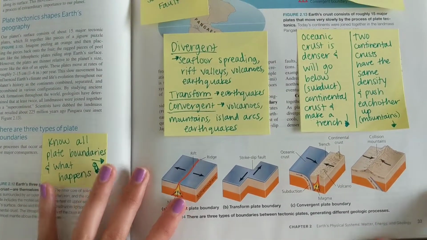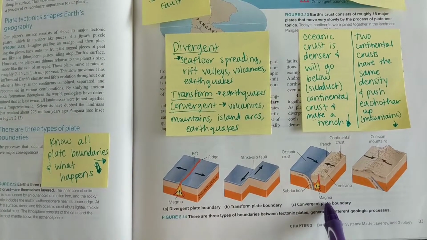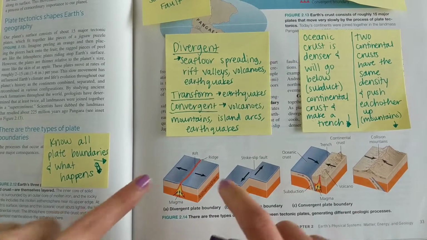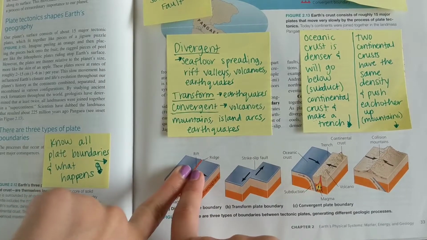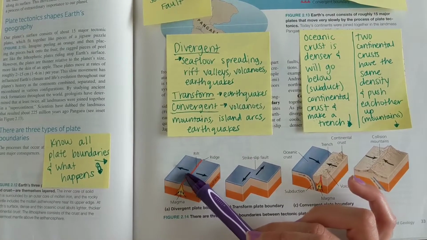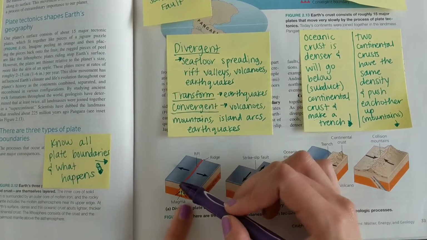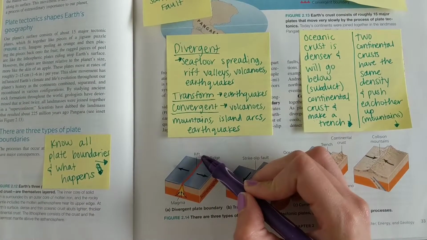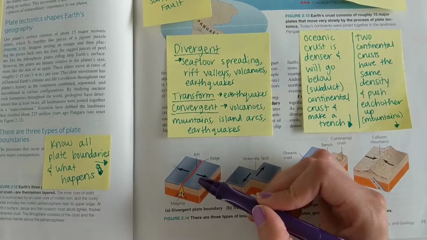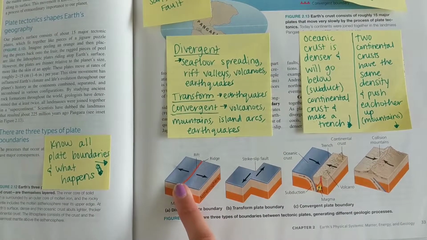You have to know on page 33 all of the plate boundaries and what happens in each one. So there are three main kinds of plate boundaries. The first one is divergent. Two plates are spreading or moving apart from each other, and that causes magma to rise up from the mantle, and something called seafloor spreading happens, where new crust forms. It's oceanic crust, except for in Iceland. Iceland is not oceanic crust.